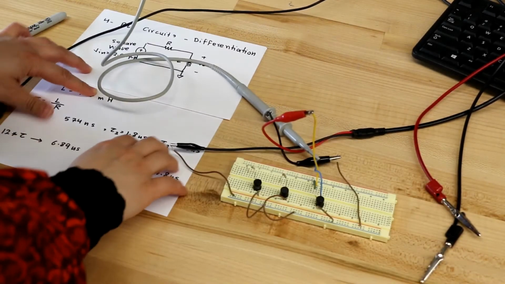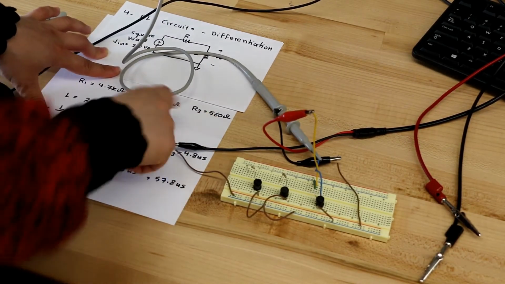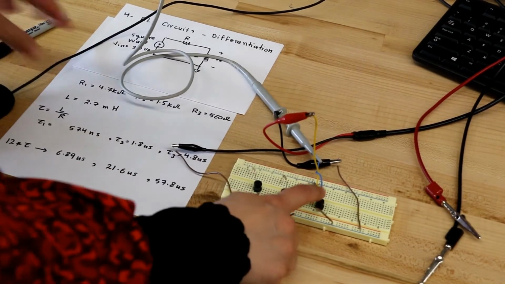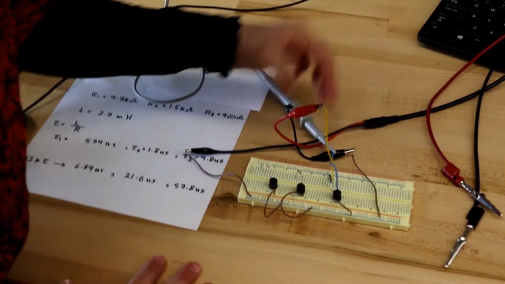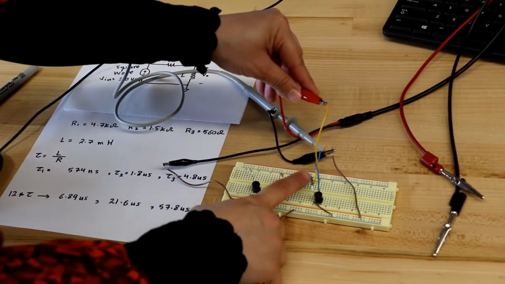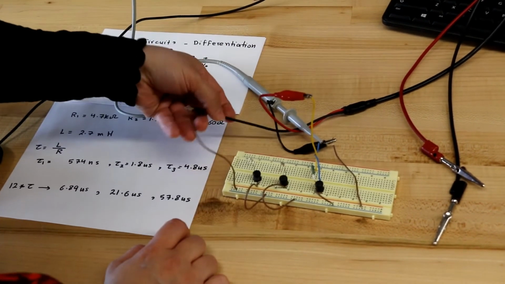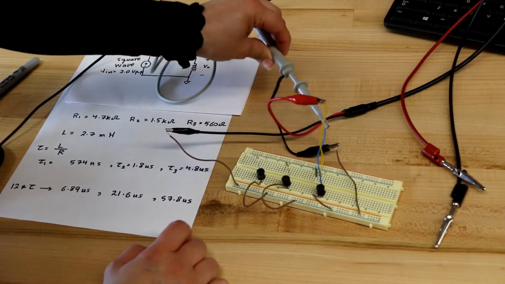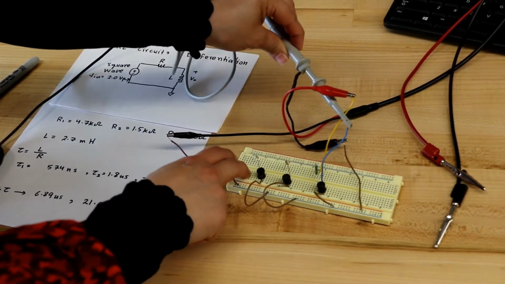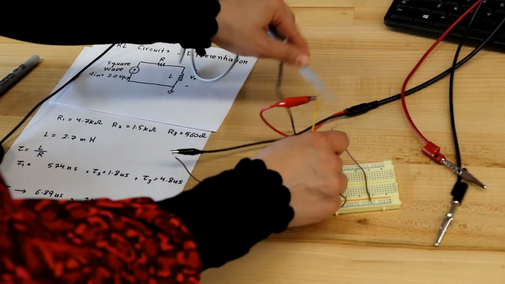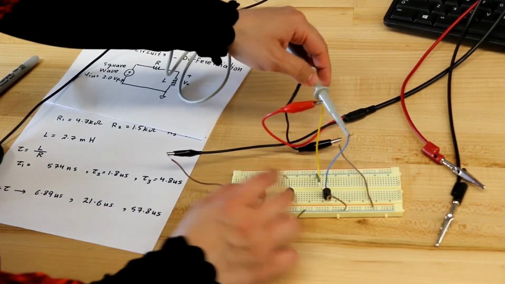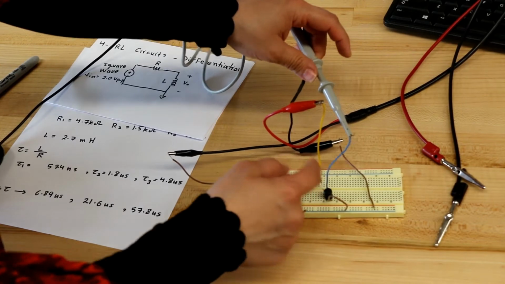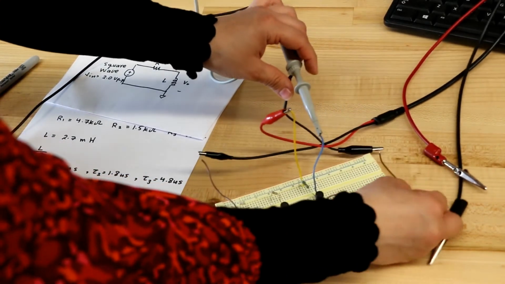So for this circuit, it's the 560 ohms and the 2.7 millihenry. The input from the function generator goes to the resistor, and then the other side to the ground. Here's the 10 to 1 probe, measuring the output across the inductor. The other side is connected to the ground.